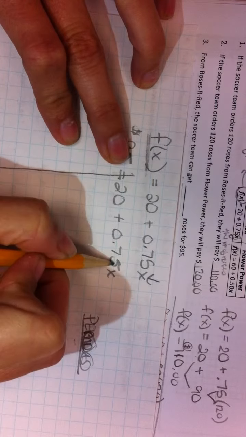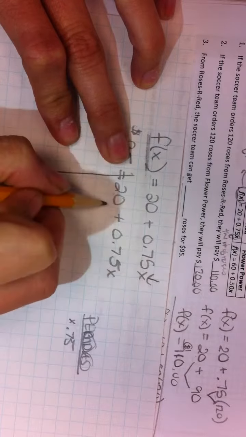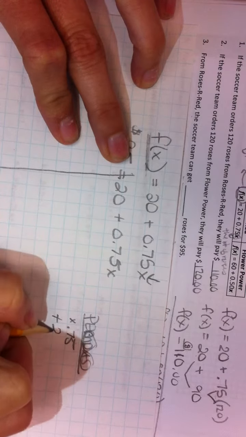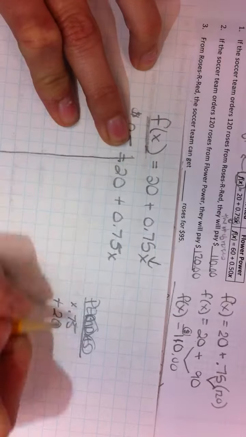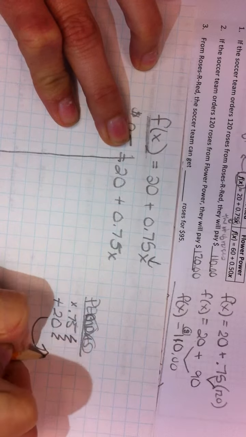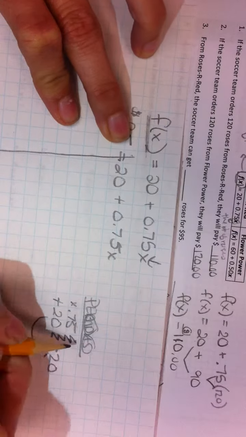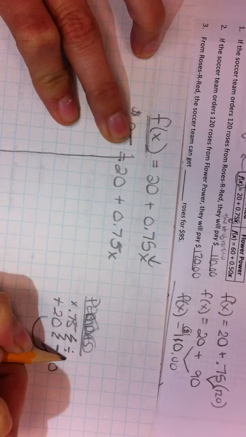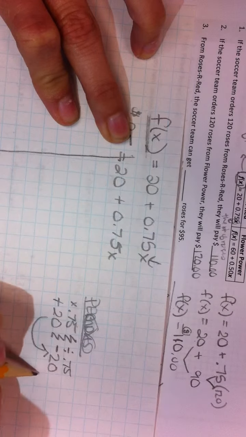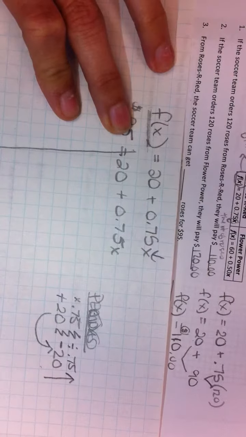PEMDAS says that x gets multiplied by 0.75 and then added to 20. Well, let's break that up and let's show the opposite. If I go the opposite way, that means I'm going to subtract 20. The opposite of multiplication is division, so I'm going to divide by 0.75. From the bottom up is what we need to do to both sides of this equation.